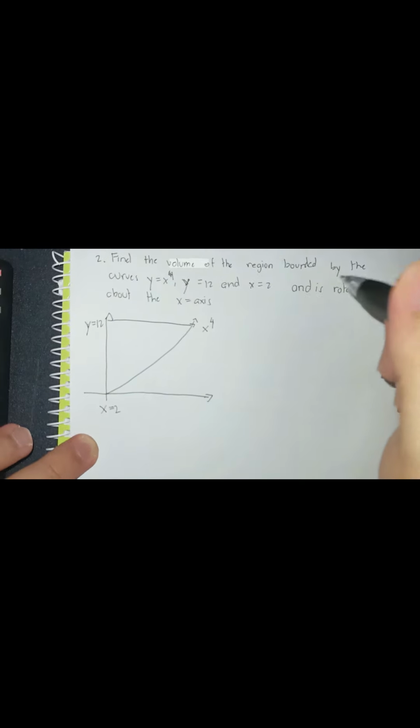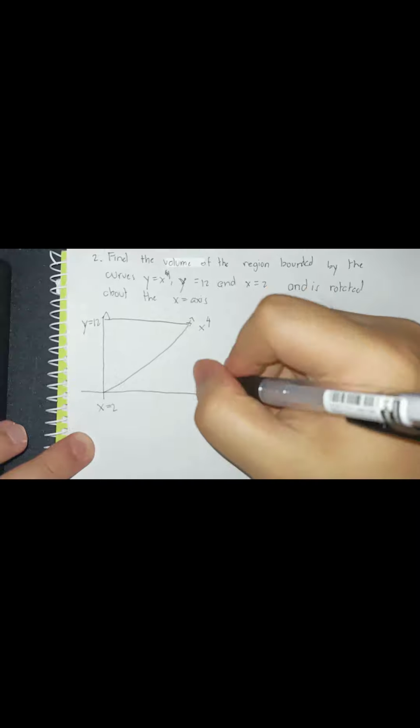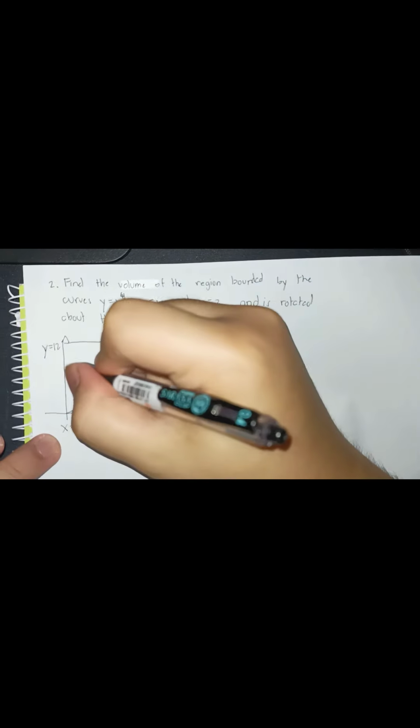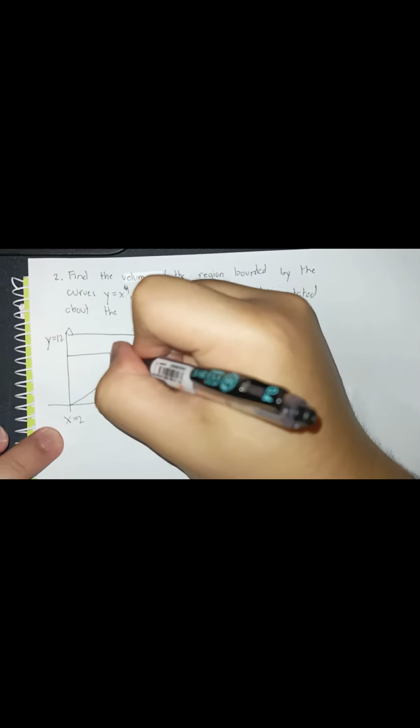Don't forget we are rotating about the x-axis, and since we are rotating about the x-axis, we will be approximating in the y section.